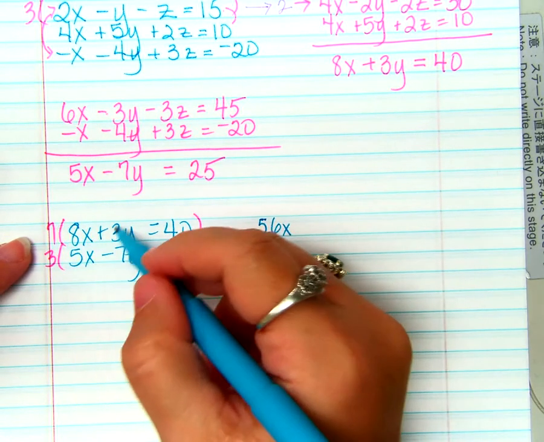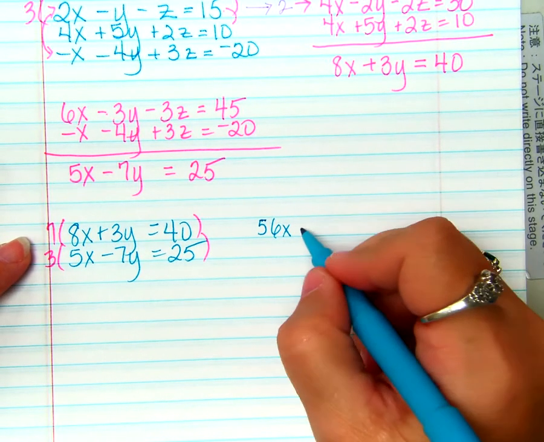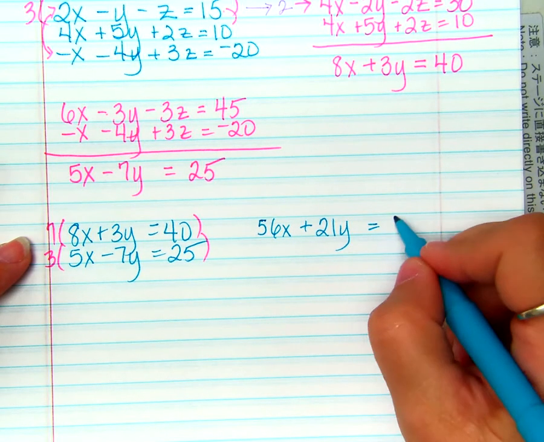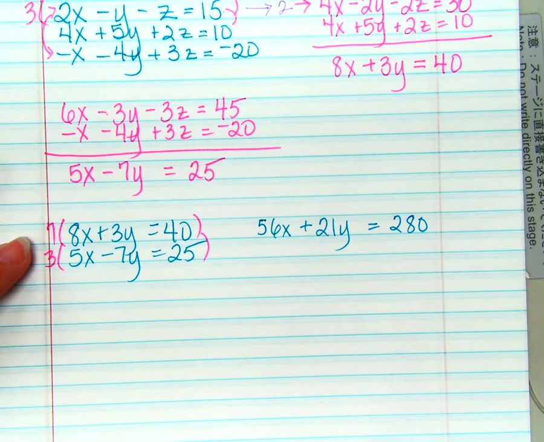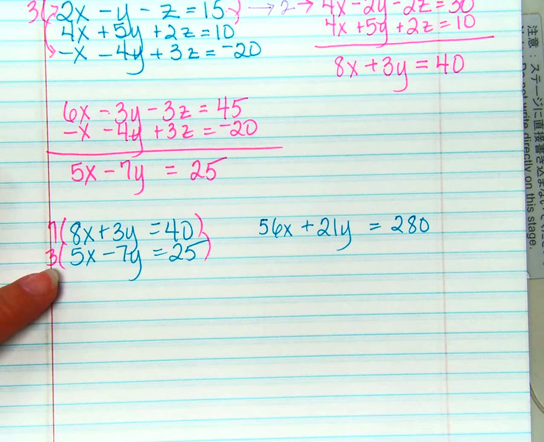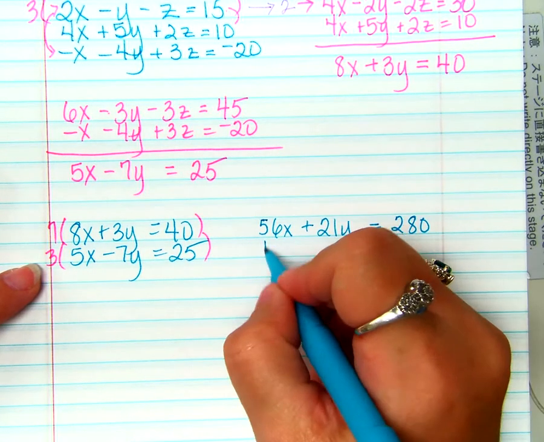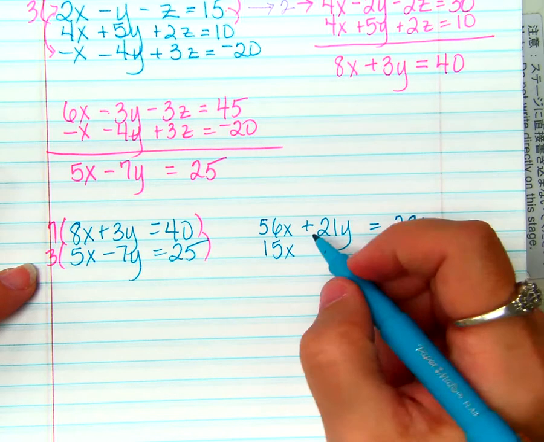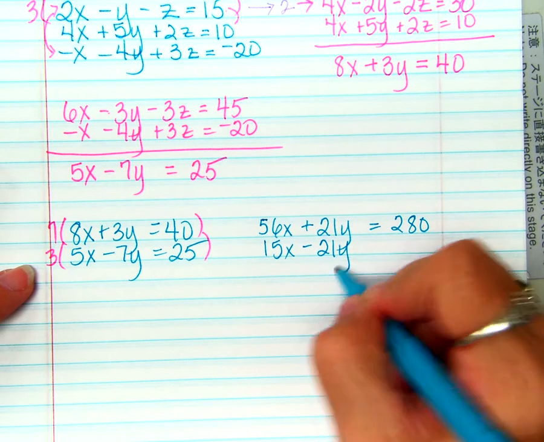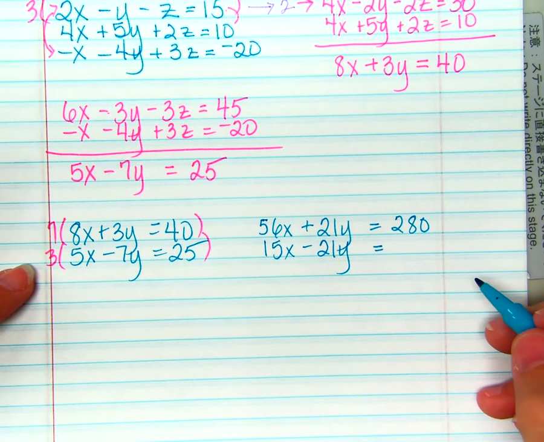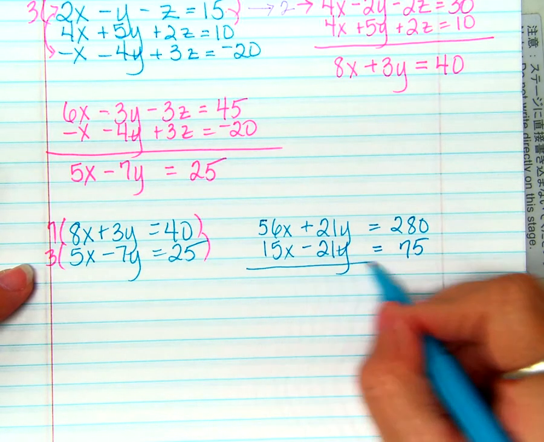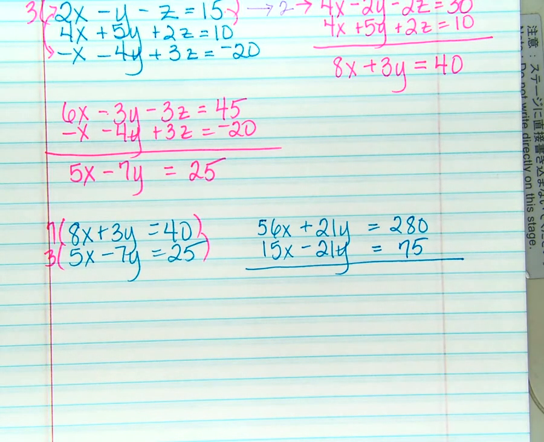56x. What's 7 times 3y? 21y. What's 7 times 40? 280. What's 3 times 5x? 15x. What's 3 times negative 7y? Very good. Negative 21y. What's 3 times 25? 75. When I combine those two, what do I get?